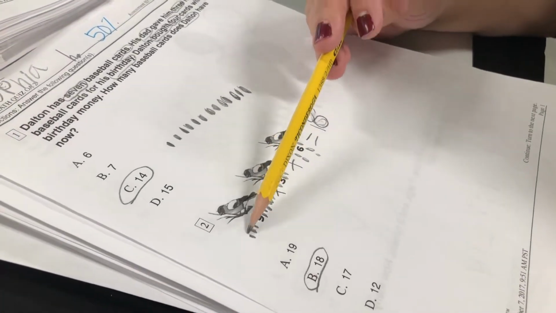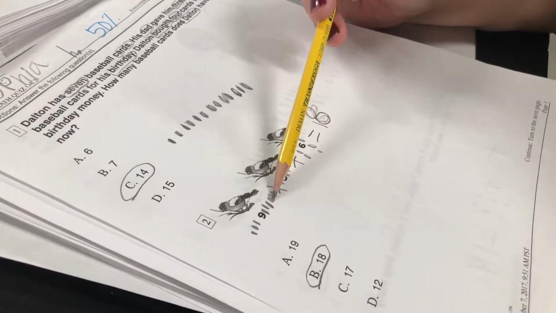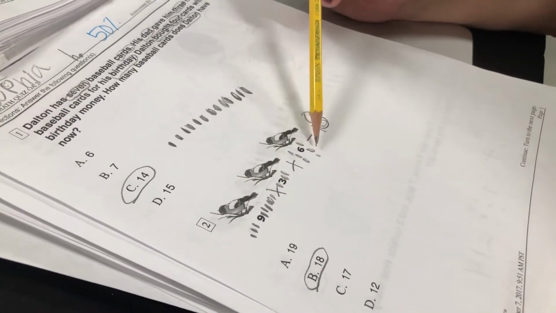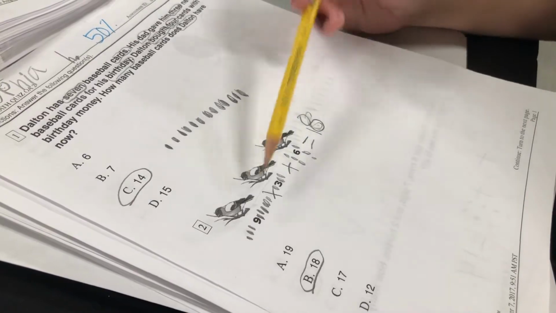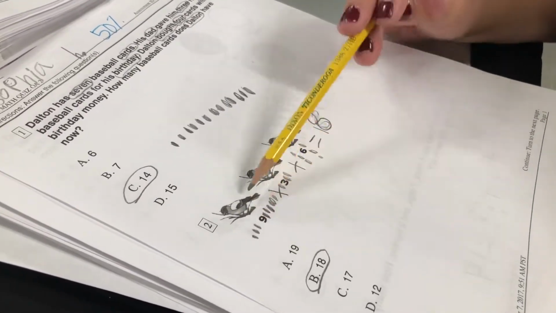1, 2, 3, 4, 5, 6, 7, 8, 9. So she drew 9 dots, 3 dots, and 6 dots, and counted them up. But I would still like to see the crossing out strategy. Nice.